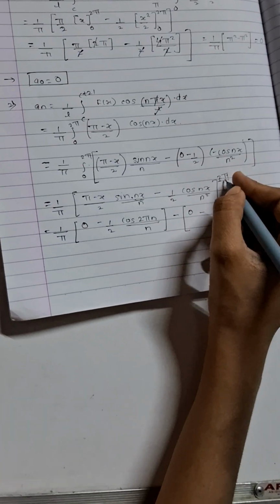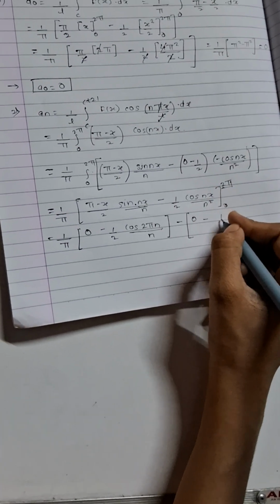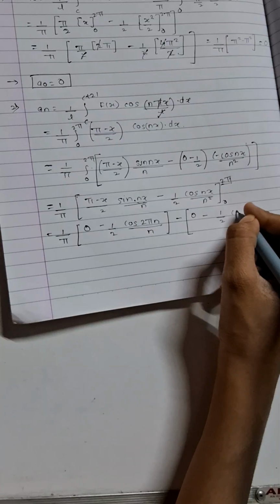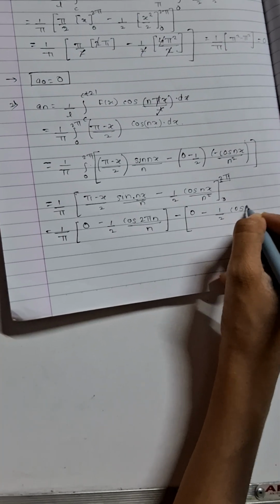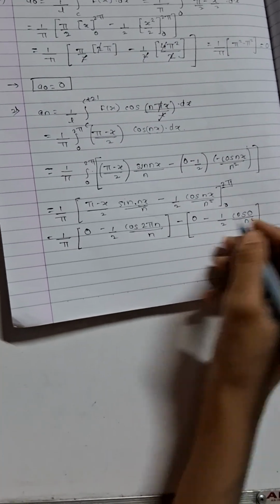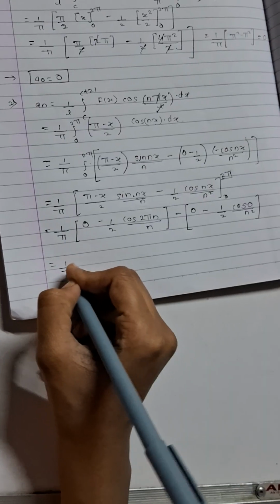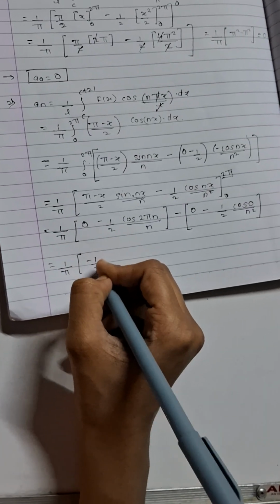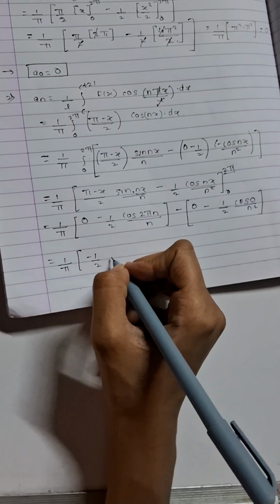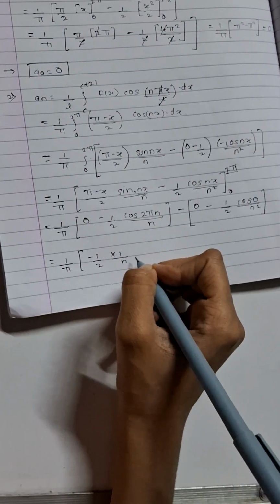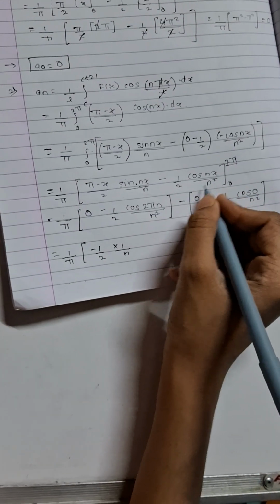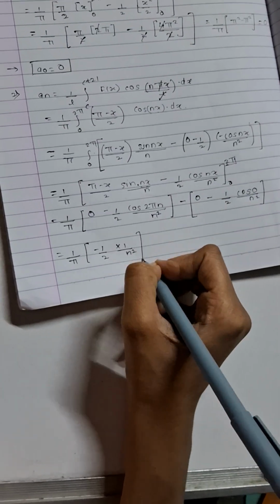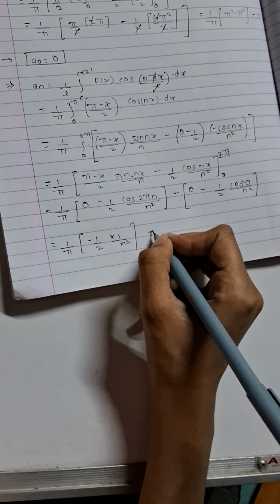Now minus, so next I can put over here 1 by 2, this is cos of 0 divided by n square. Now if I want to simplify, it's 1 by pi minus 1 by 2 cos 2 pi n is nothing but 1, so this is 1 by n square because we have taken this over here. So now minus becomes plus.